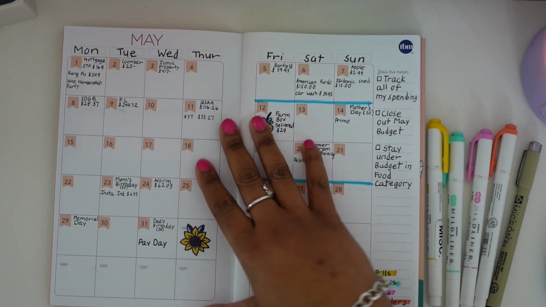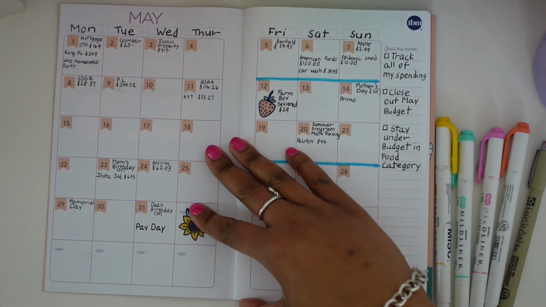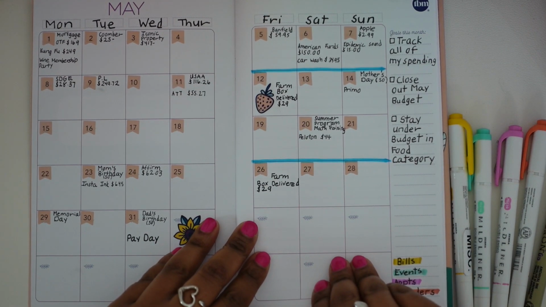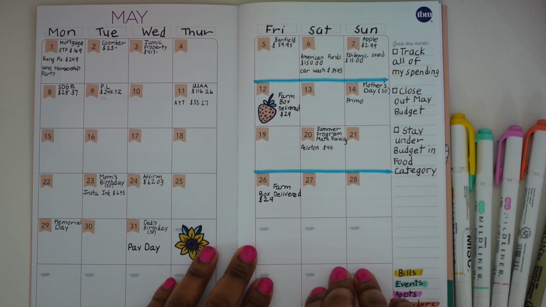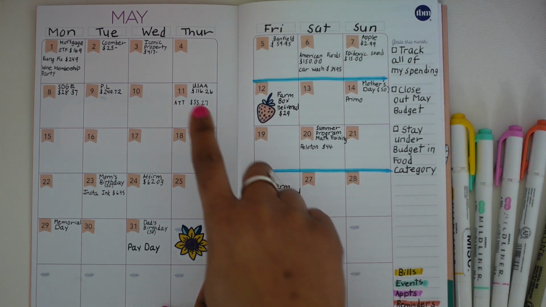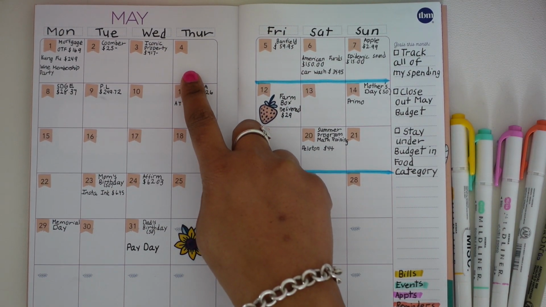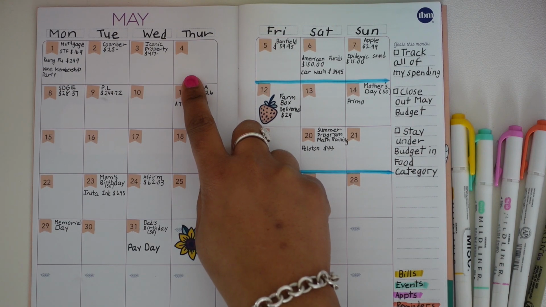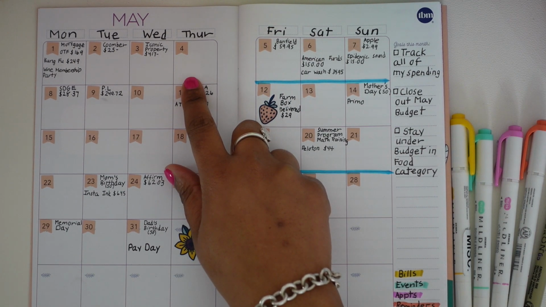Go ahead and zoom in so you can see my budget calendar. So here is a look at my budget calendar. I do create a monthly budget calendar every month. If you are new to budgeting, a budget calendar looks just like a regular calendar, but it's used for the purpose of tracking your bills, your due dates, paychecks, and other important dates in your life. I use my budget calendar to help me budget out my paycheck.